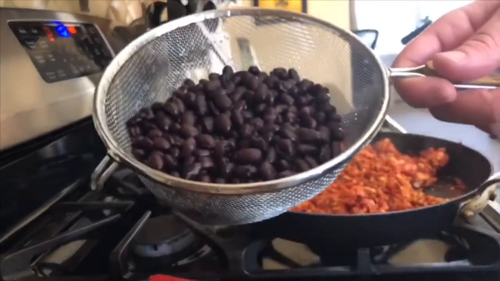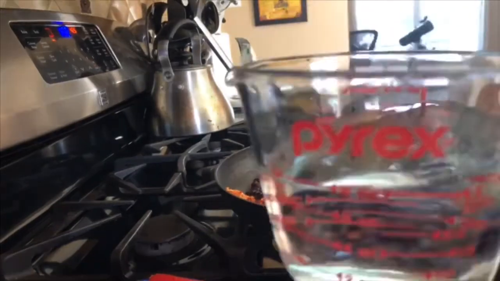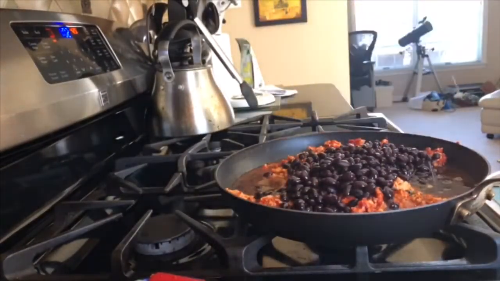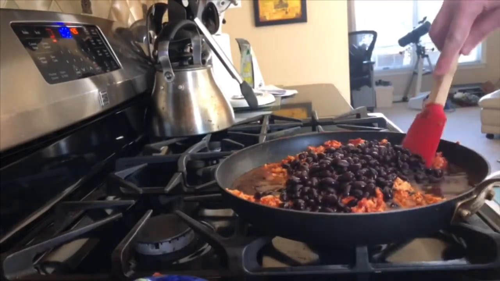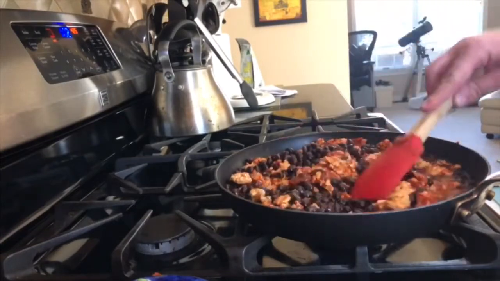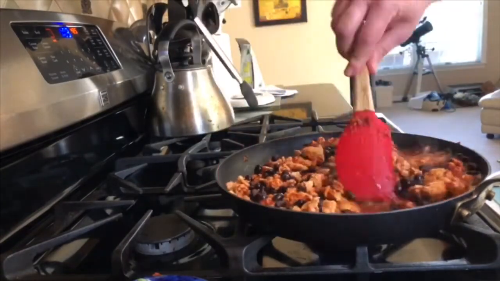Next is to add in the beans. A tip for using any bean from a can is to rinse it through a strainer. This helps get off the liquid that it was canned with, and then we're going to add in a cup of regular water. Mix this all together, leaving it over medium heat, and we're going to let it simmer down, let the flavors get to know each other.